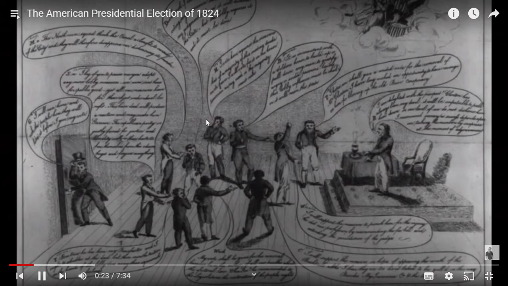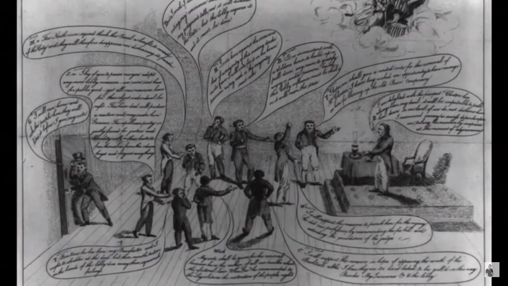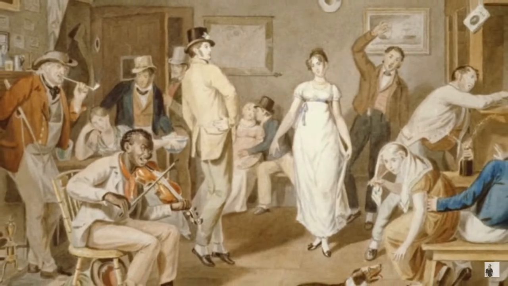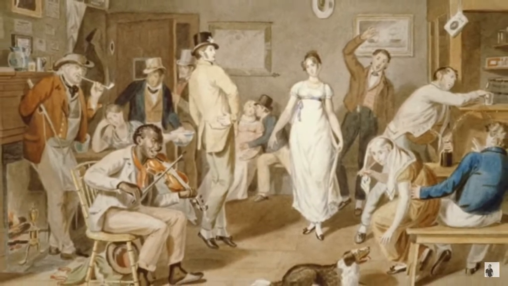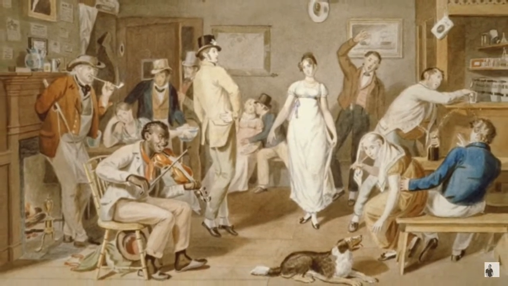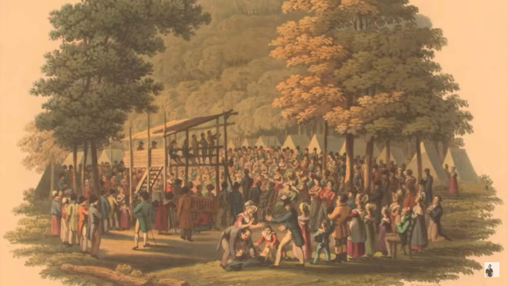First of all, it's important to note that this was the first election in which white men came out in droves to vote. It used to be that only rich white men could vote in elections, but more and more laws now made it so that poor white men could vote because property ownership was no longer a requirement. So remember that later on.